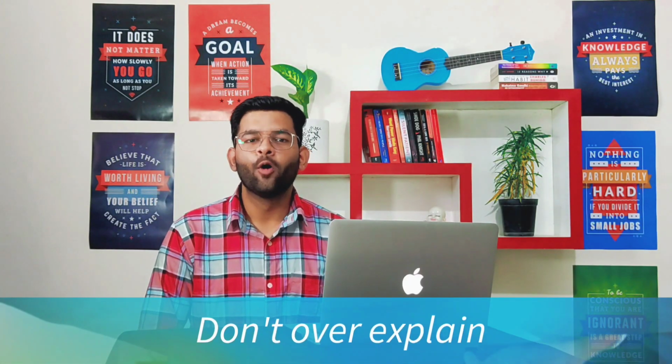Tip number 5. Stick to the point and don't over-explain. Over-explaining any point will cause a decrease in your band score. So don't over-explain any line. For example, if you have a particular line, just complete it within 2 or 3 lines, give an example and move further to the next point. This is the best strategy to write the writing task 2.